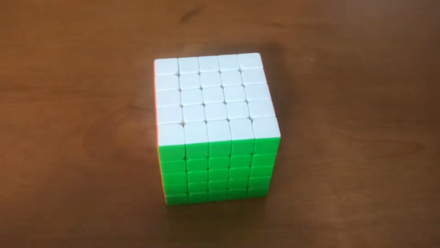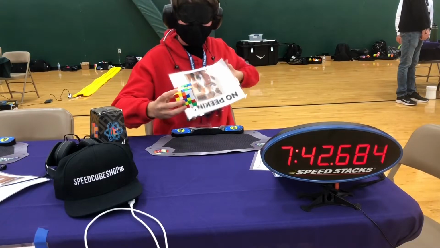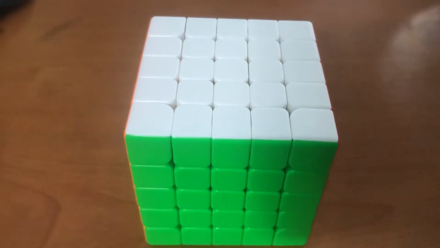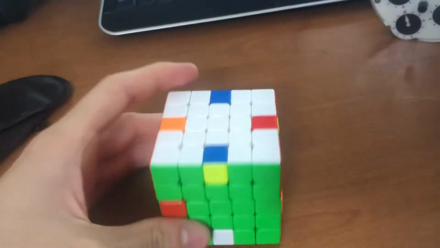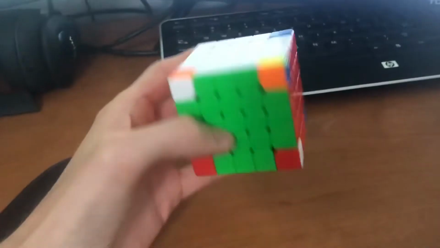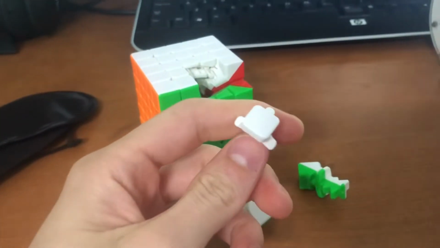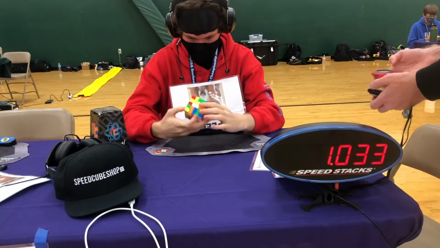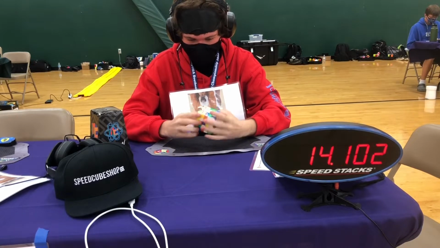This is 5x5 blindfolded. In this event, you memorize a 5x5, put your blindfold on, and solve it. A 5x5 breaks down into 5 different piece types: wings, midges, corners, X centers, and plus centers. The way you solve a 5x5 blindfolded is one piece type at a time.